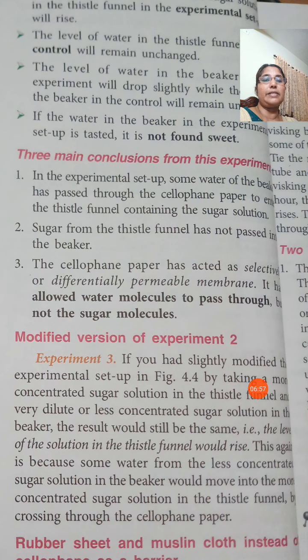The experimental setup: some water of the beaker has passed through the cellophane paper to enter the thistle funnel containing the sugar solution. Sugar from the thistle funnel has not passed into the beaker. The cellophane paper has acted as a selectively or differentially permeable membrane.